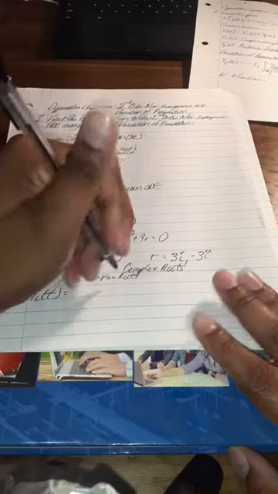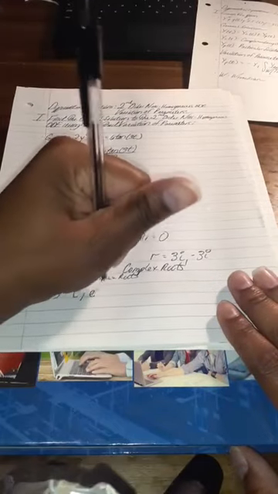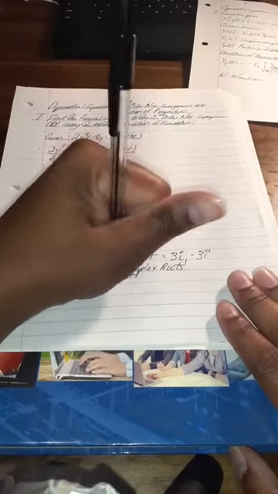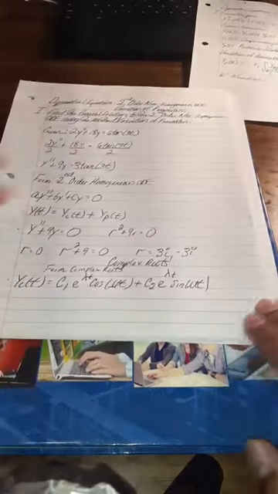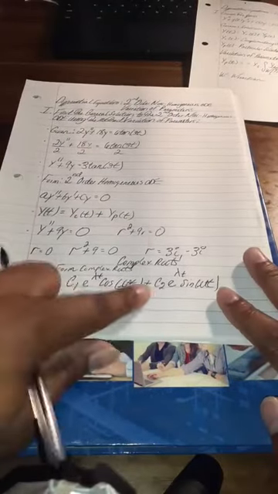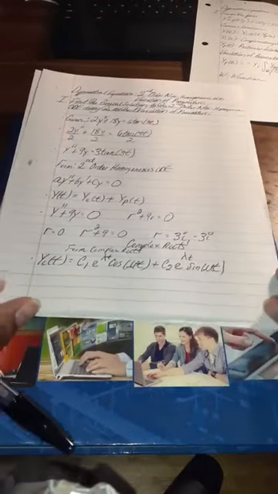Okay, so if we have complex roots, then the complementary solution will take a certain form. It'll be C1 e raised to the lambda t multiplied by cosine of mu t plus C2 e raised to the lambda t multiplied by sine of mu t. Now C1 and C2 are arbitrary constants.